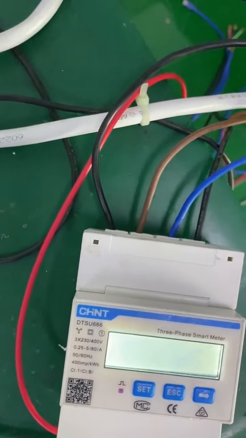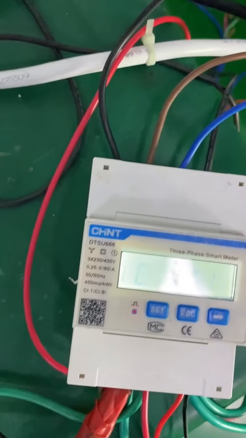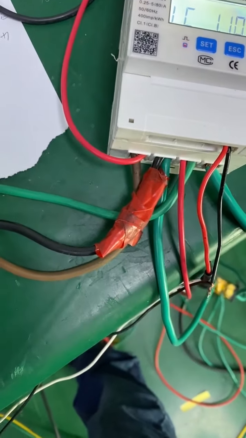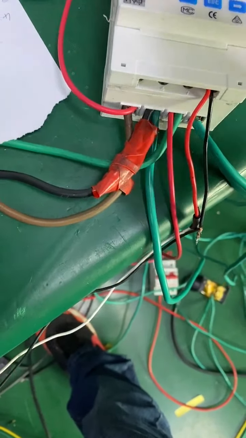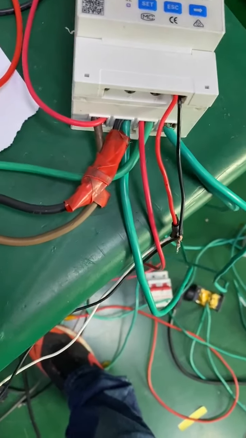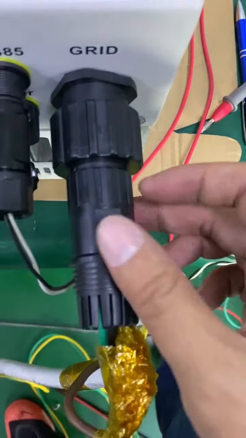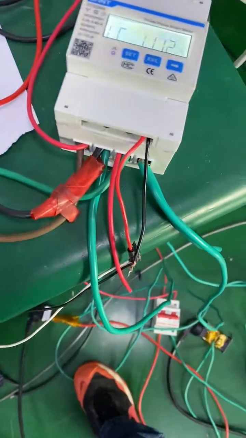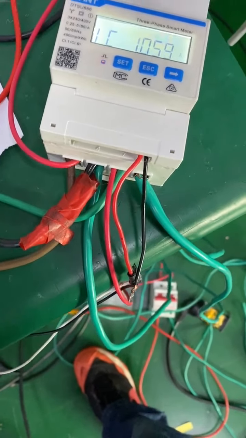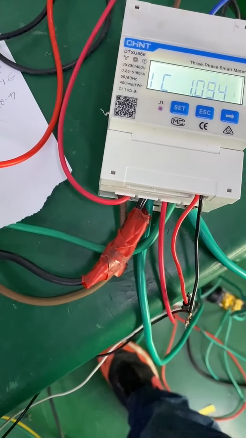Here, coming to the energy meter, and from the energy meter comes out two sets of four wires. One is connected to the inverter AC output, and another is the input to the load, the three-phase load.